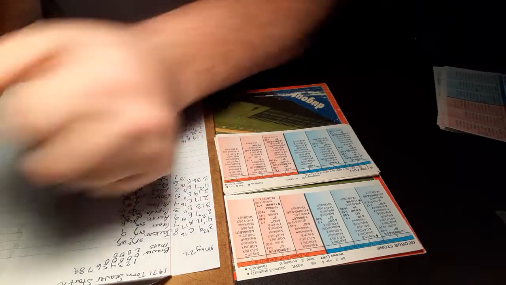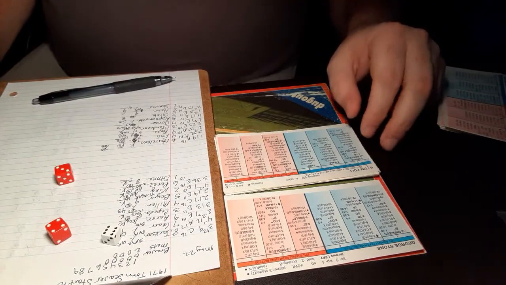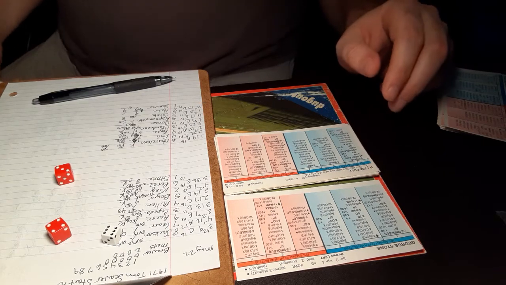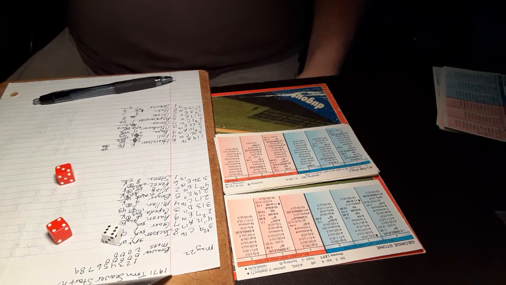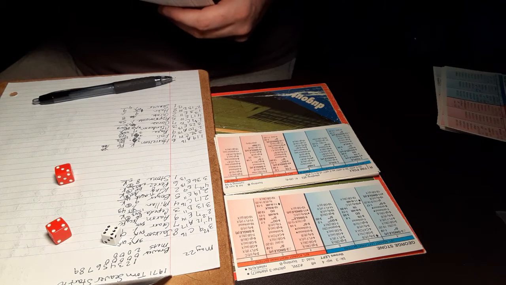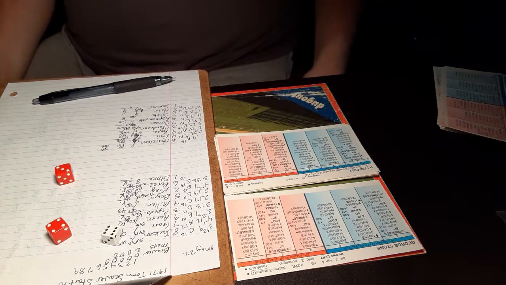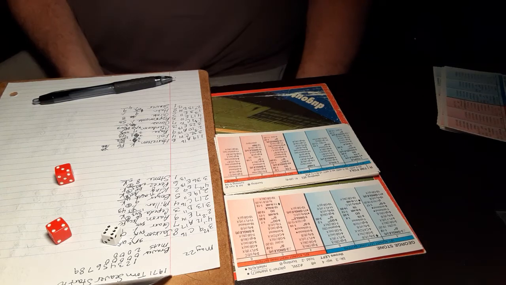So runner on second now for Tim Foley. 6-7 second base X. That's Mian. A 2 and a 7. It's a ground ball B. Let's see if that makes the runner advancement happen.